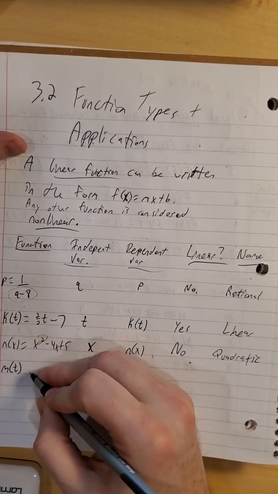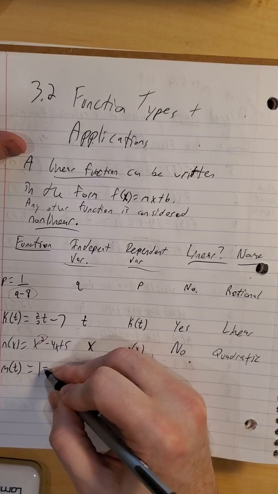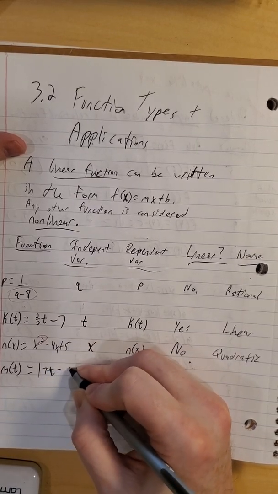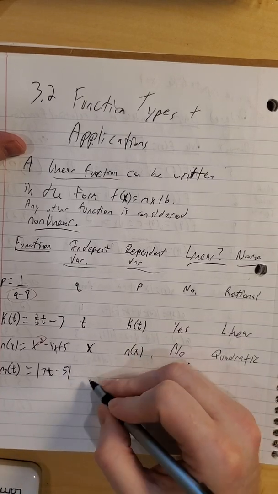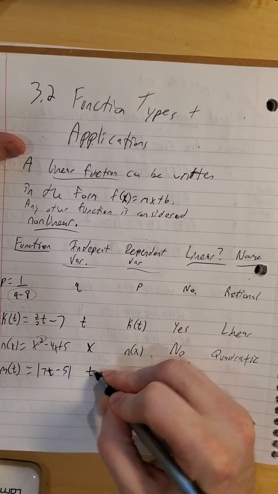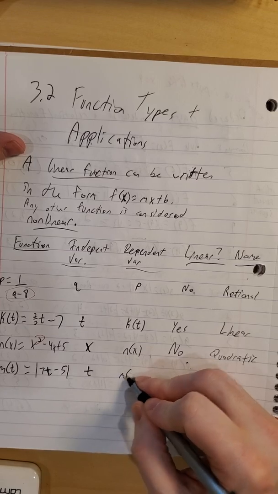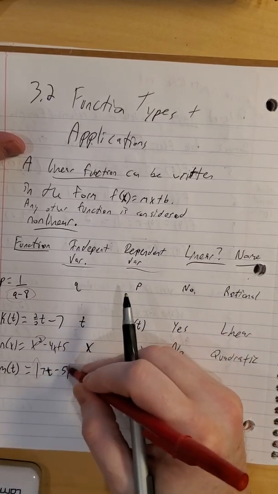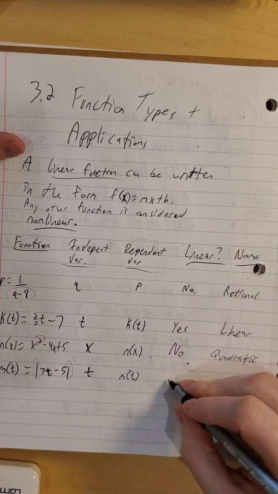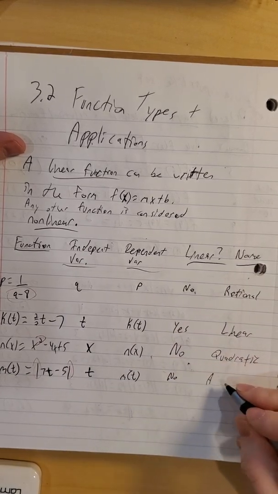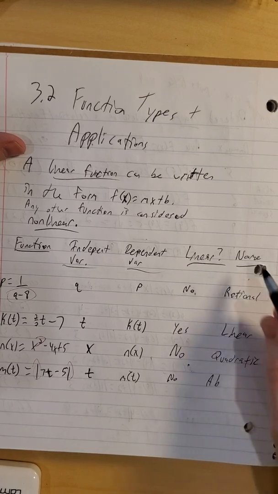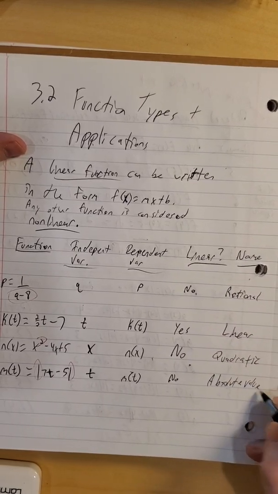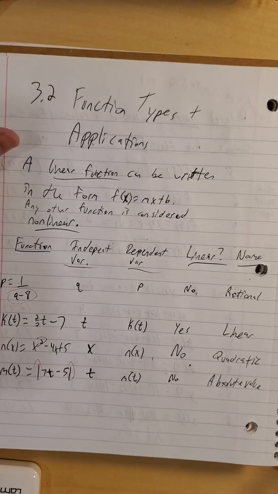M of t, absolute value of the difference of 7t and 5. Independent variable here is t. Dependent variable is m of t. Nonlinear this time because of the absolute value, and the absolute value also leads us into what the name is. That is an absolute value function.